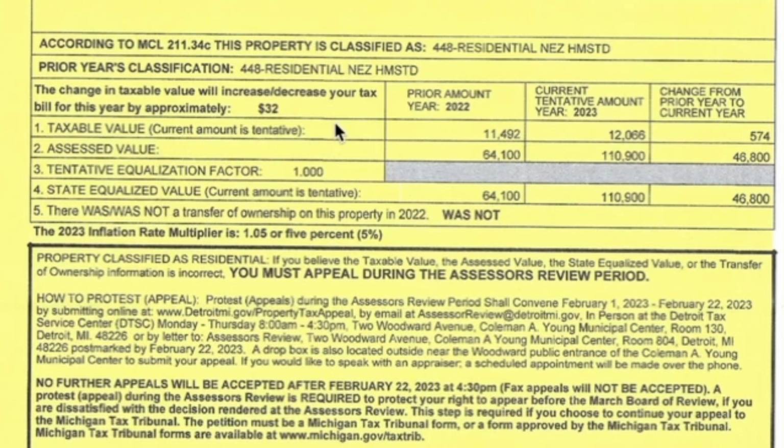And moving on to number 1, the taxable value. So the taxable value is what your taxes are actually based on, irrespective of the state equalized value. So if you've owned the property for a long period of time, your taxable value could be significantly lower than the state equalized value, as is the case for this particular property. Now, the state equalized value can go up and down depending on the market value and how property values are behaving in this particular area, but the taxable value can only go up 5% or the rate of inflation, whichever is less.